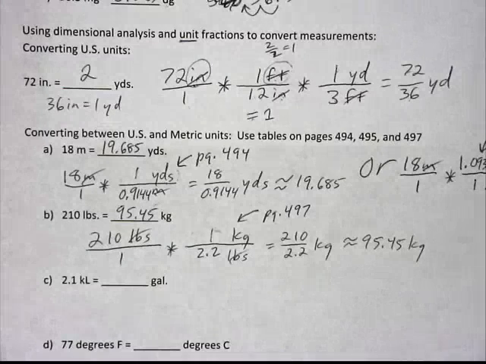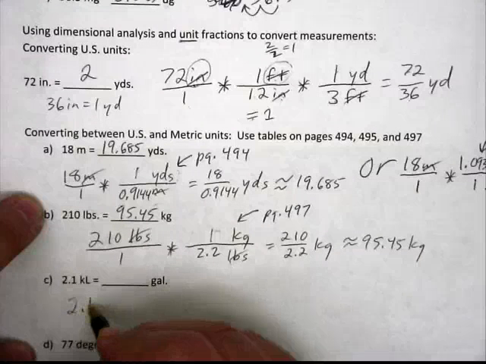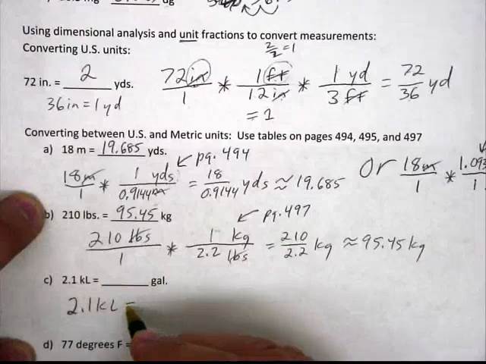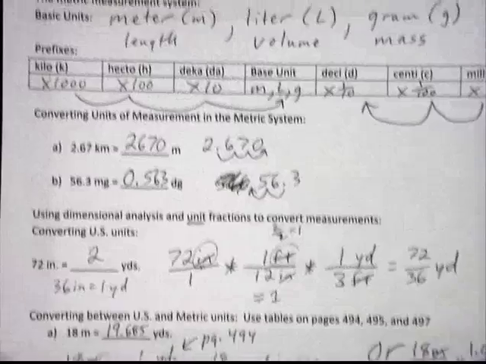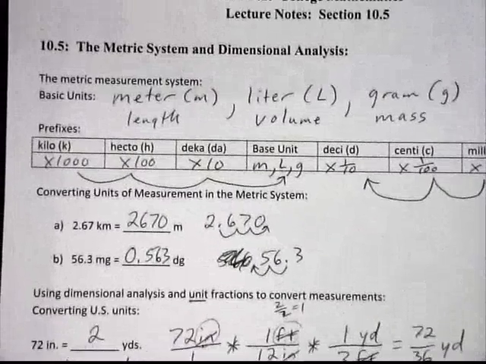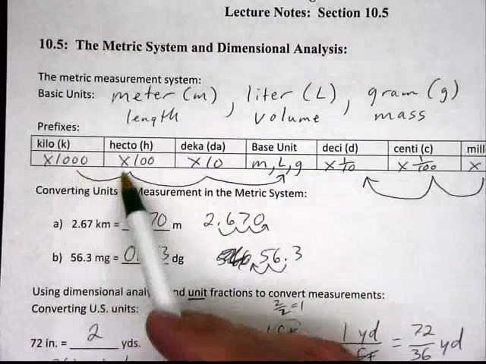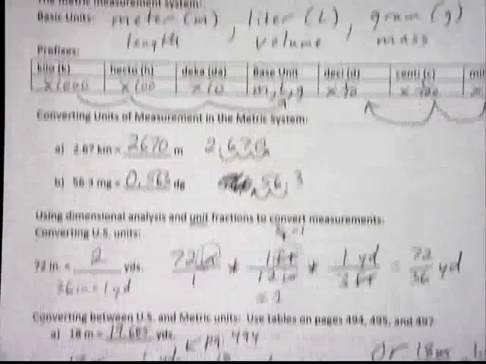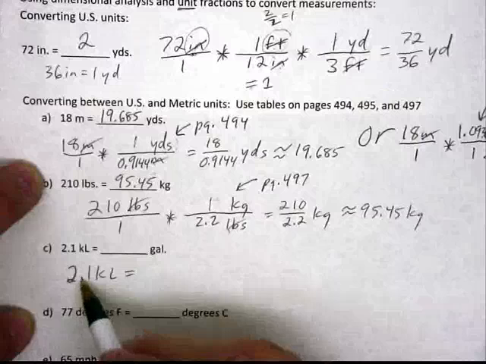So let's go back to what I'm dealing with here. And the first thing I want to do is take 2.1 kiloliters, and I want to convert that into liters. So if we go back up here, all right, if we're at kilo and we want to convert that into liters, I'm going to move 1, 2, 3 places to the right, and I'm going to do that with my decimal point.